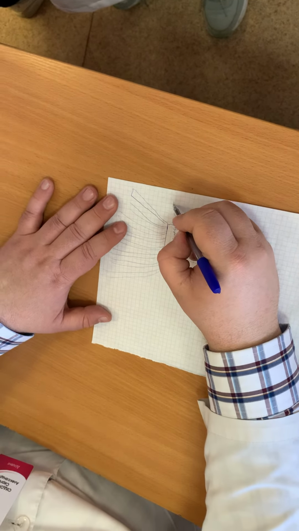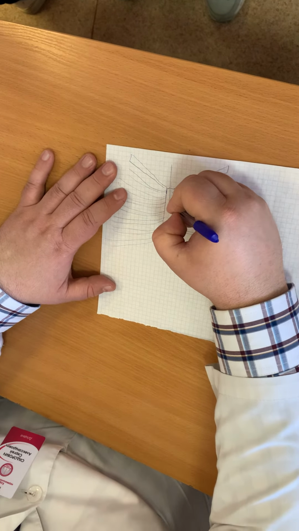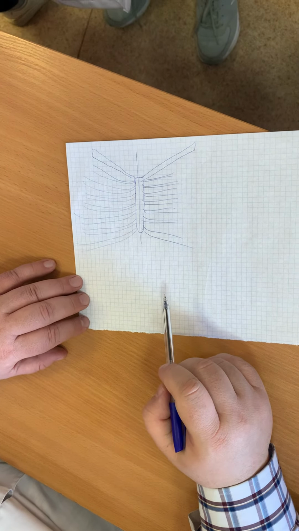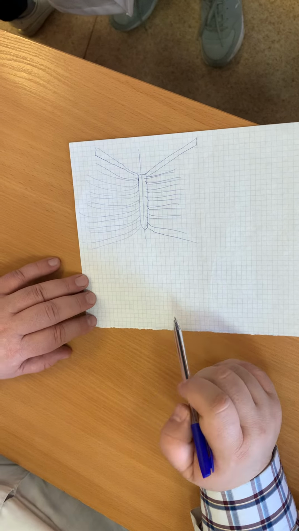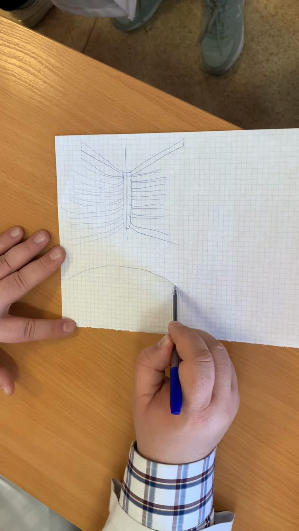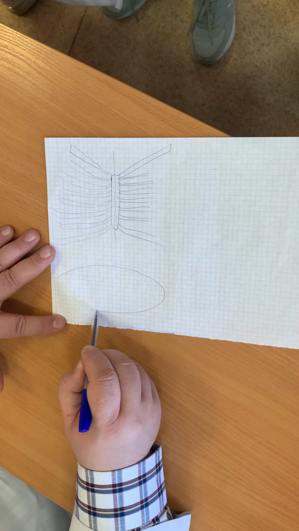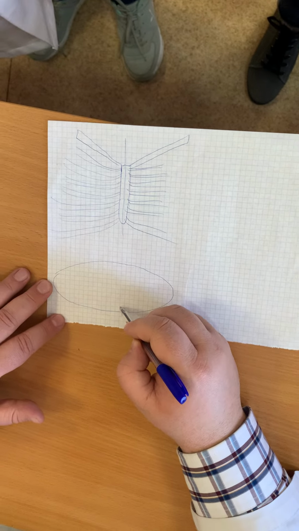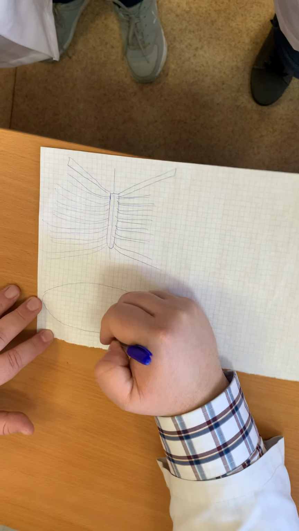What is this line? Linea mediana anterior. Look here, that is a horizontal transverse section of the human body. And the sternum is here, that is linea mediana anterior. Yes, that is linea mediana anterior.